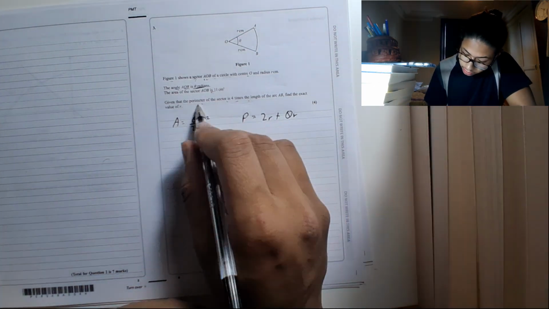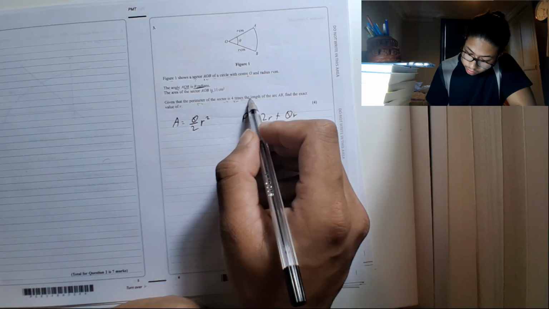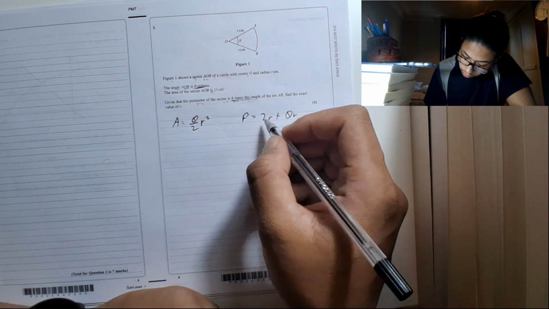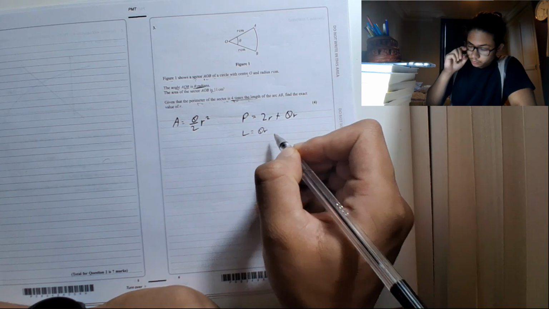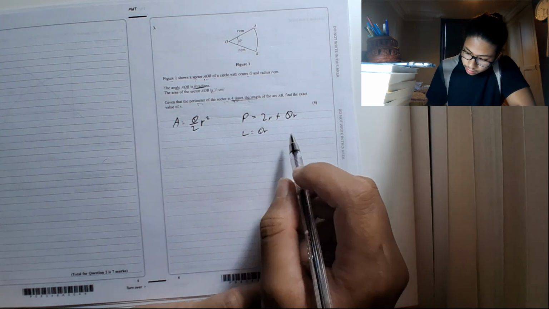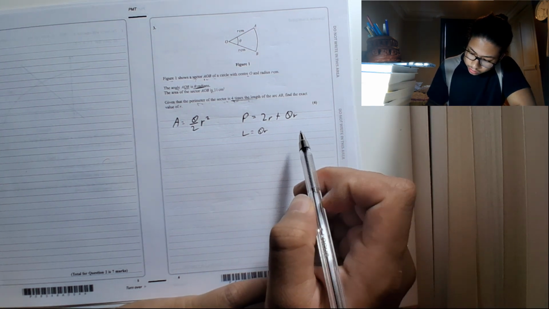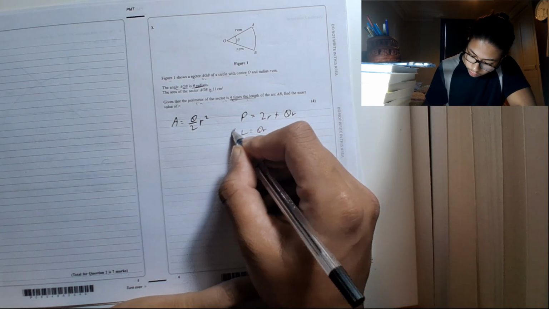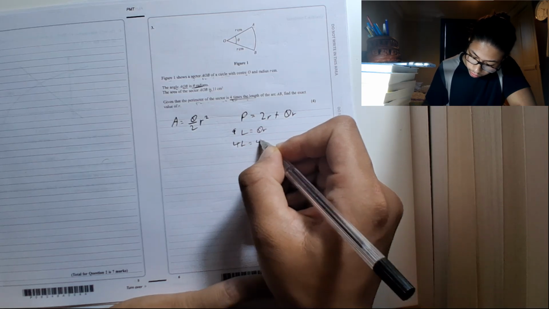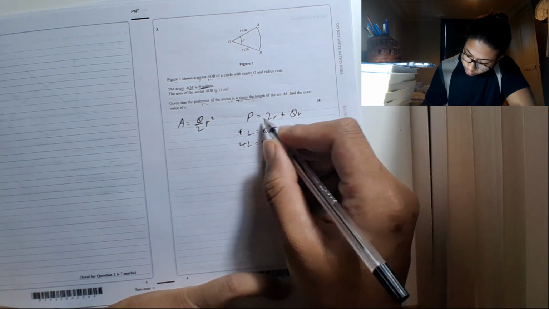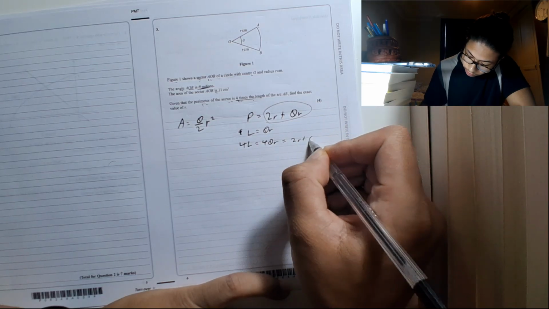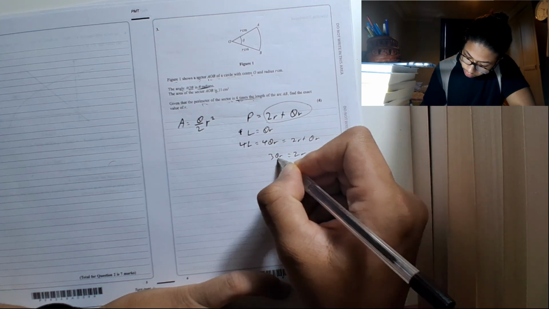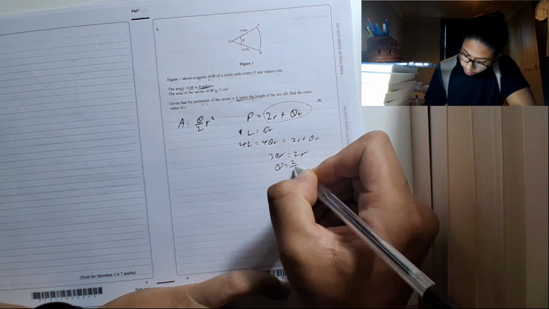Given that the perimeter of the sector is 4 times, wait, what does this mean? 4 times the length of the arc. So the length of the arc is theta r. So 4L equals 4 theta r, and that's equal to the perimeter, 2r plus theta r. So then you get 3 theta r equals 2r. So then you get theta equals 2/3.